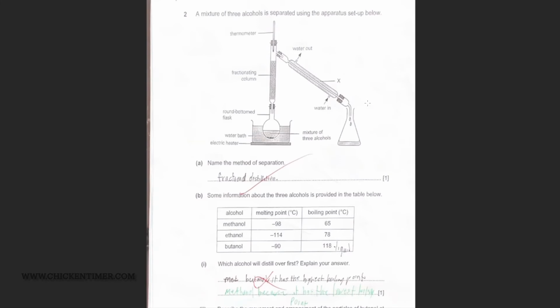Because we need to heat the mixture, right? So when we heat the mixture, temperature goes from lowest to highest. So it goes from low to high. So it will reach a low temperature first. So the alcohol or the fraction that has the lowest boiling point will distill over first.